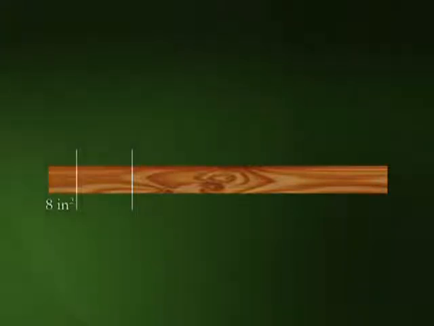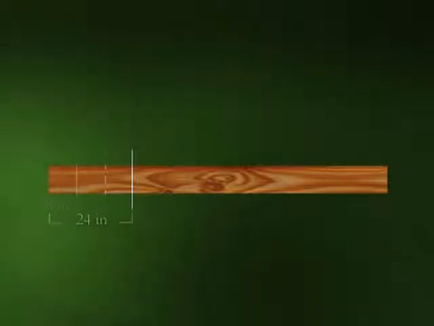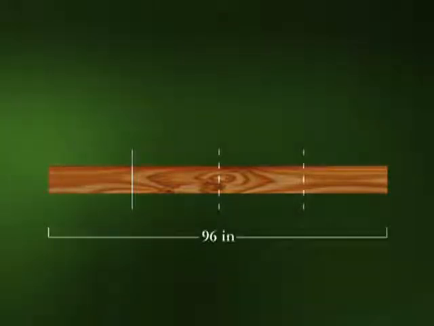Looking at that picture, the answer is pretty obvious. The bit you divided into 3 has to be 3 times the length of your 8-inch square. So it's 24 inches long. The original board has to be 4 times that, 96 inches or 8 feet long.